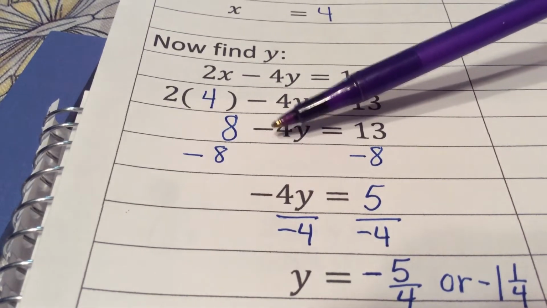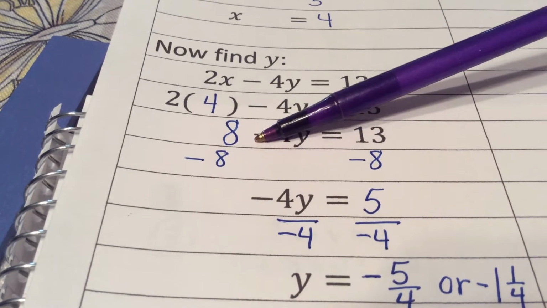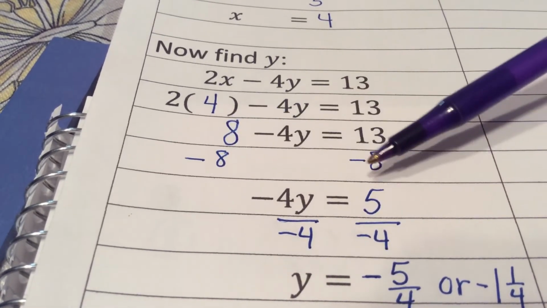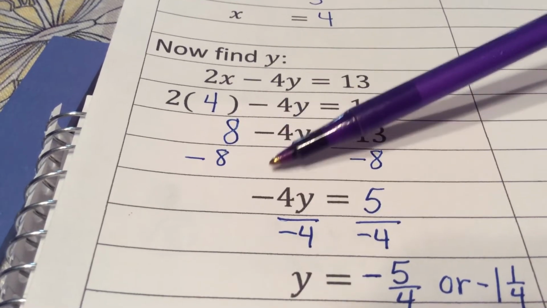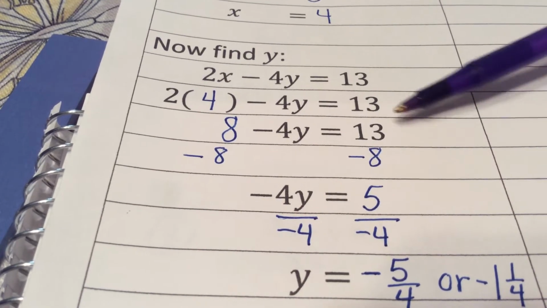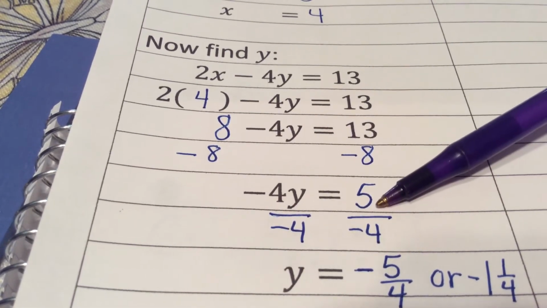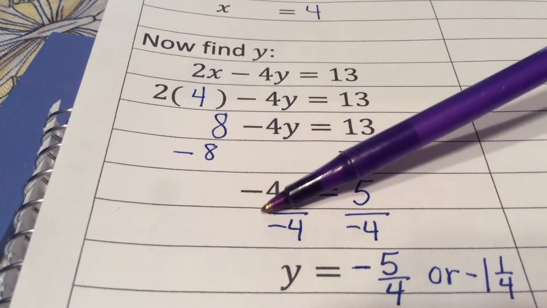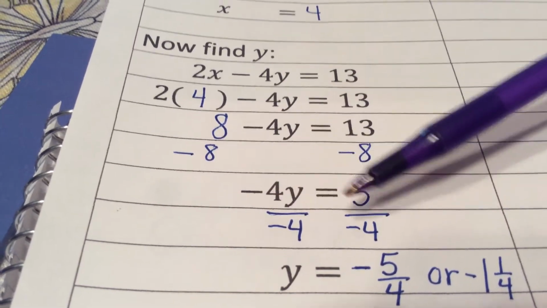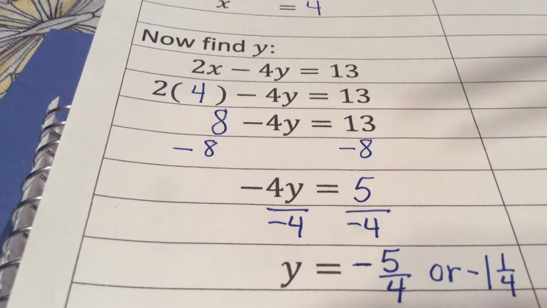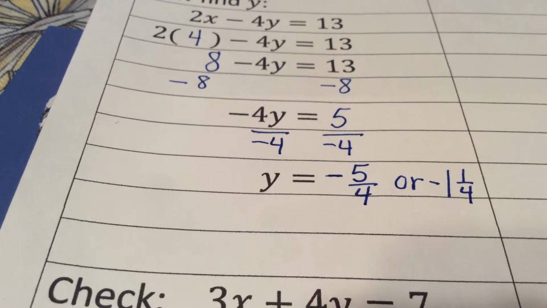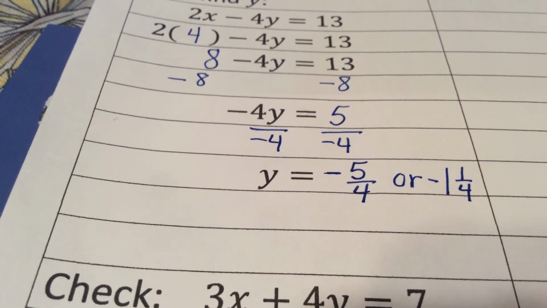Now, to solve for the y, first of all, we cover up the y term. We have to get rid of the 8. We do that by subtracting 8. We bring down our negative 4y. 13 minus 8 equals 5. Be sure you bring that minus sign down with that. You will always get it wrong if you don't. Now, to divide, we have to divide by negative 4 on both sides. And we get y equals negative 5/4 or negative 1 1/4.